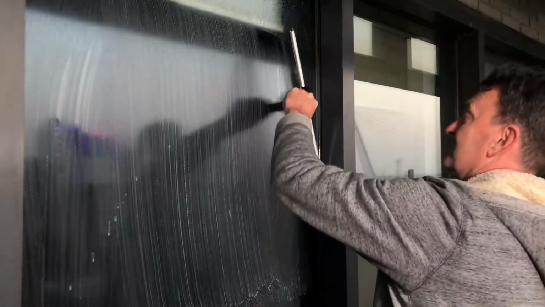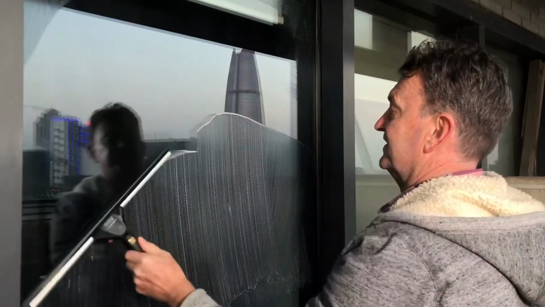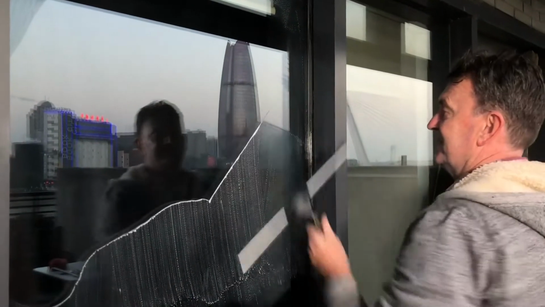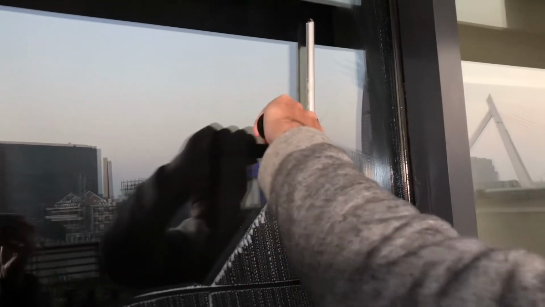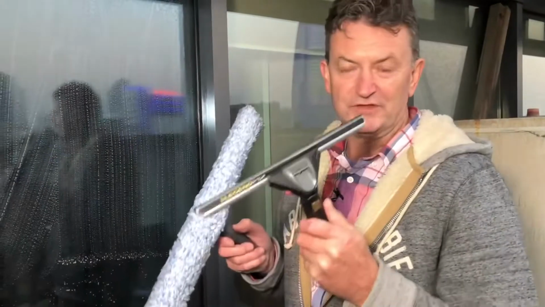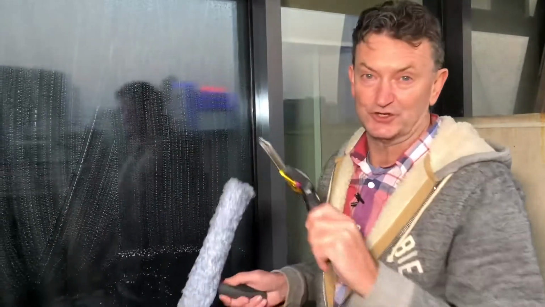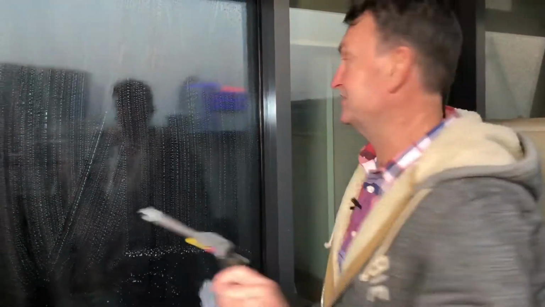And what you see online is a lot of guys will fan like this and then like this. And you look what they've used. They've used that much of a squeegee that big. Half the squeegee. The angle at which you fan is going to determine how much of your squeegee you're using.